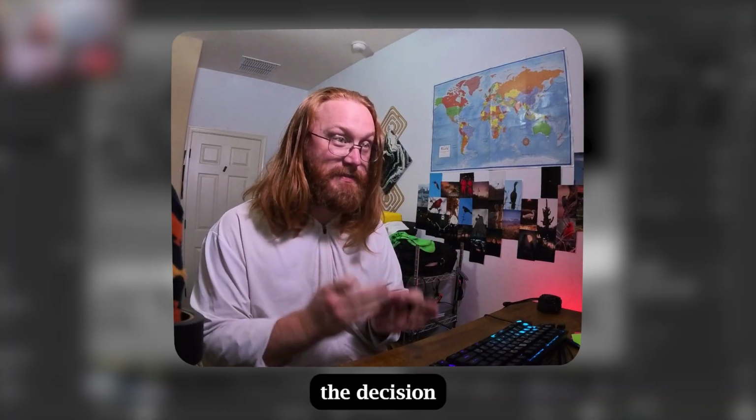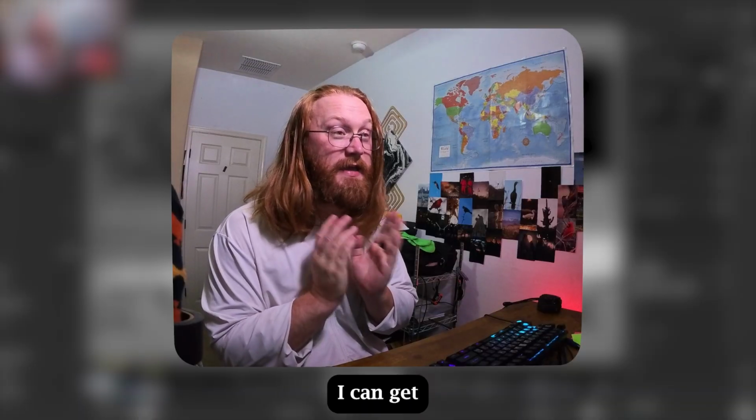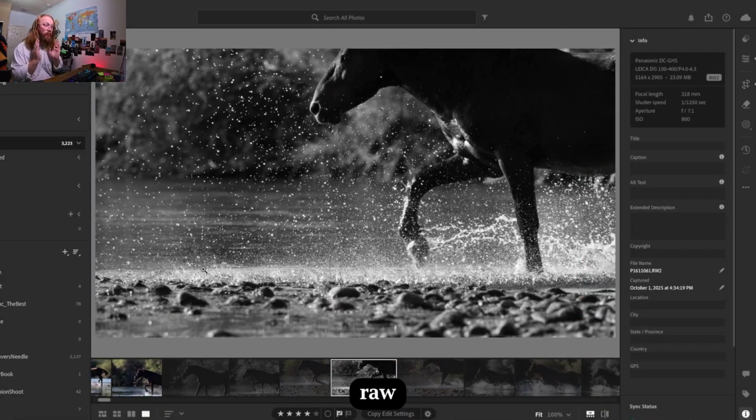You have a split second decision to make, and this is the decision I made, and I can get the image I want out of this raw picture. So I'm super happy with what I got. Could I have gotten more details if I raised the aperture? Could I have frozen the image?